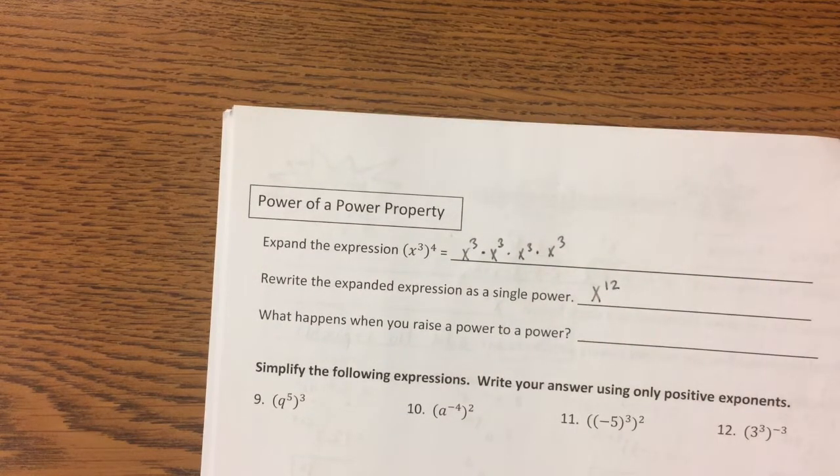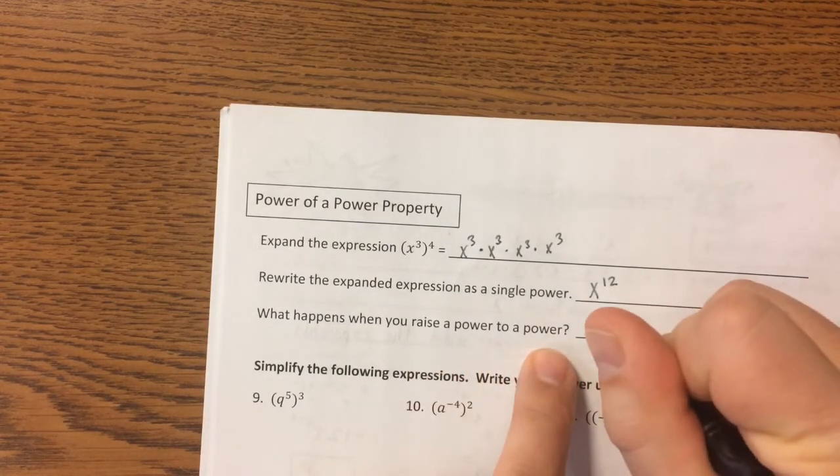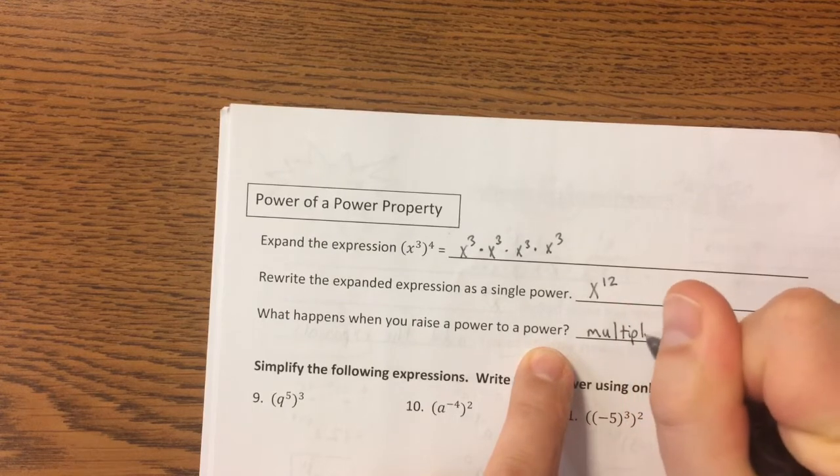So that is the property for raising a power to a power. Okay, you just multiply the powers together. So what happens when you raise a power to a power? You just multiply the exponents.